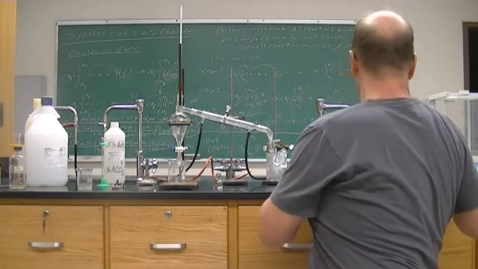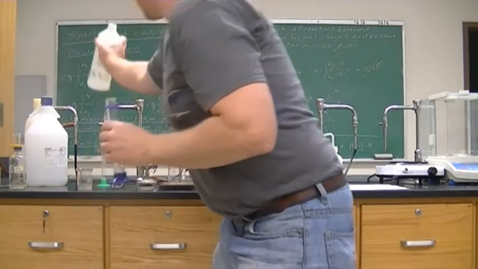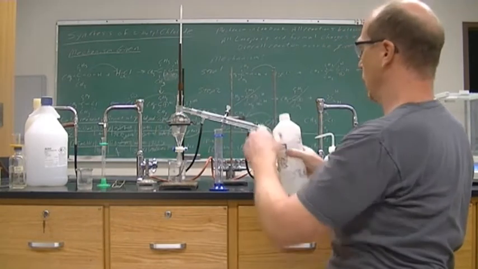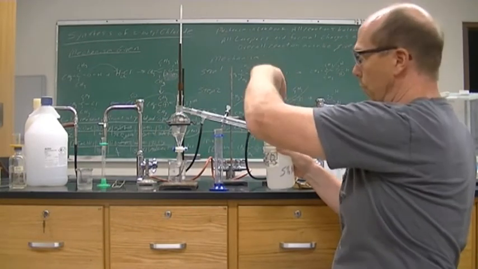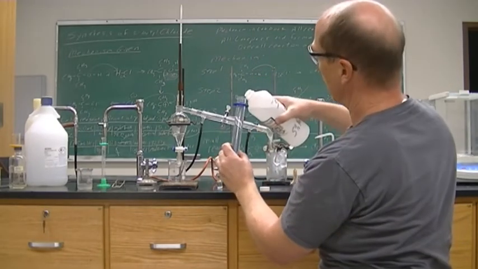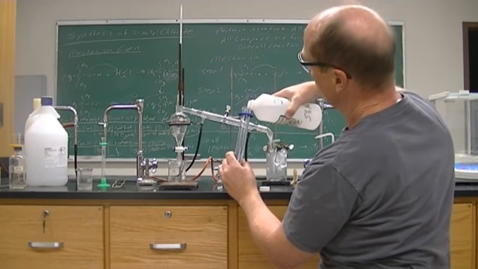So the next time we're going to use 5% sodium bicarbonate, so it's just baking soda, 5 grams of the solid baking soda into 100 mils of water, mixed up. That is how you make a 5% sodium bicarbonate.